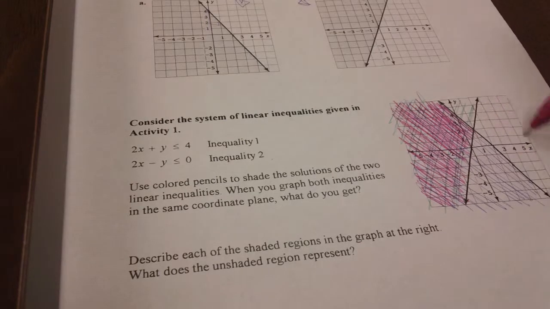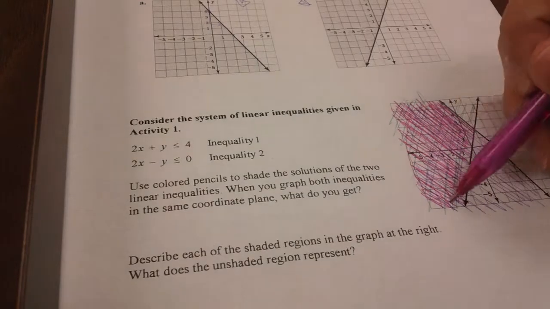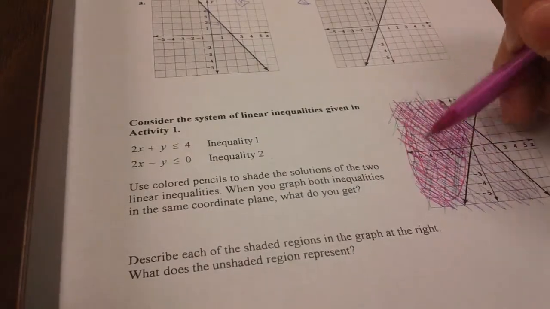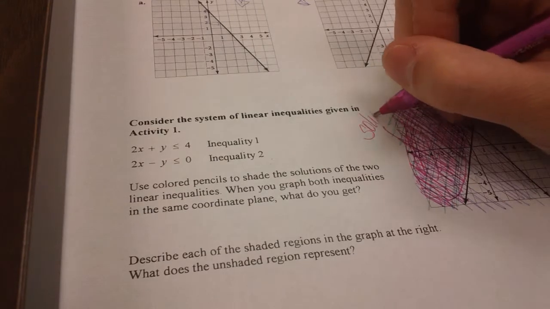So the unshaded region here represents, these are not solutions to either inequality. This section is the solution of the system.